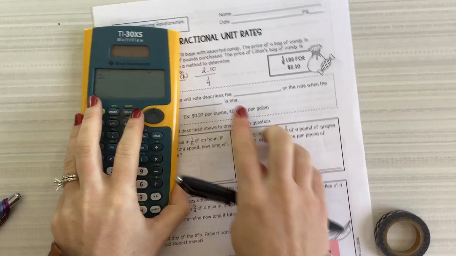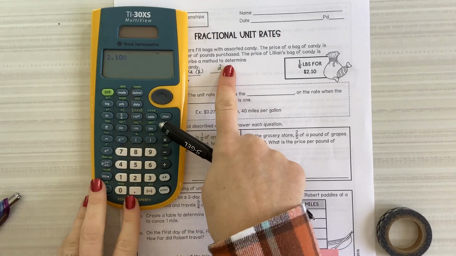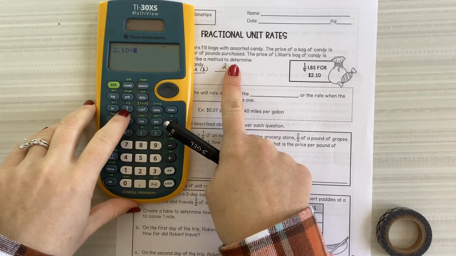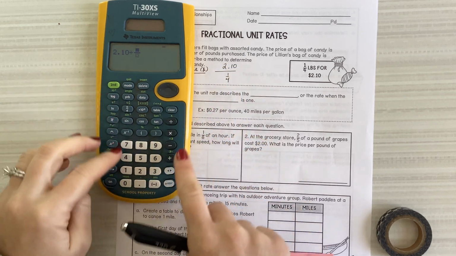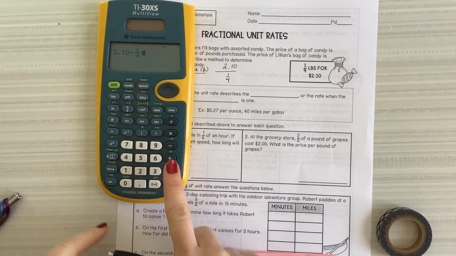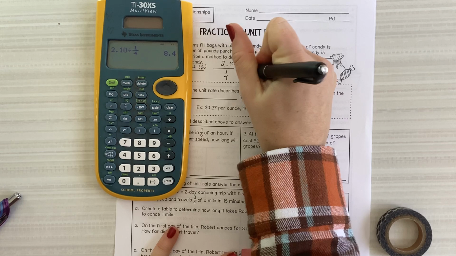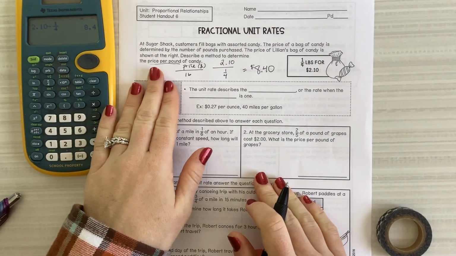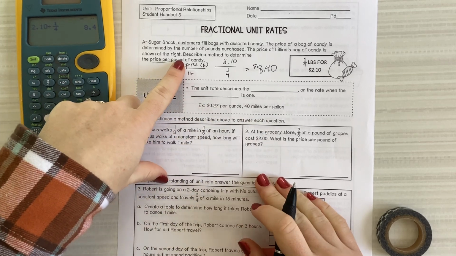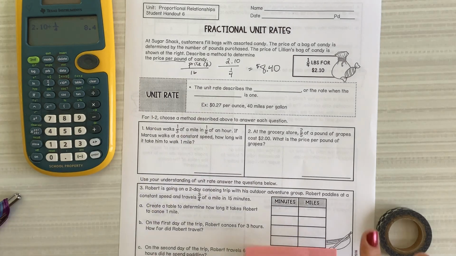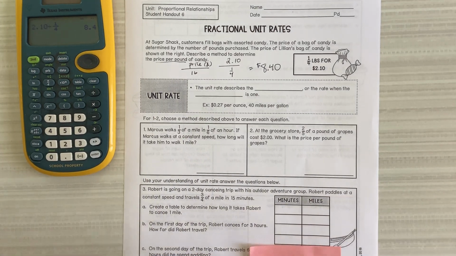So you can do $2.10 divided by this numerator over denominator, that's your fraction button, 1, arrow down, 4th, enter. It's going to be $8.40. So when I see price per pound, I'm going to divide the price by the number of pounds. One way to think about it.